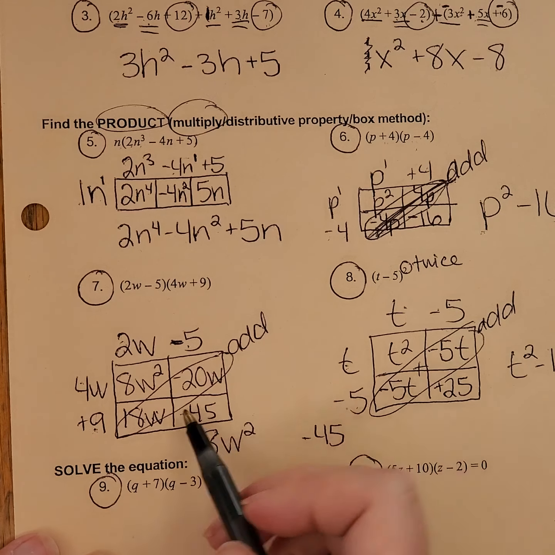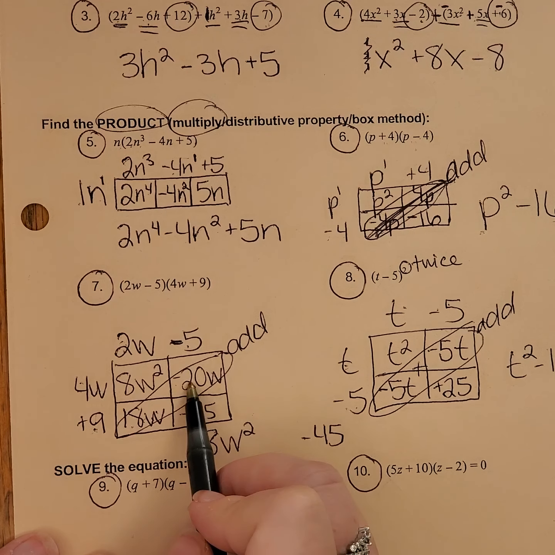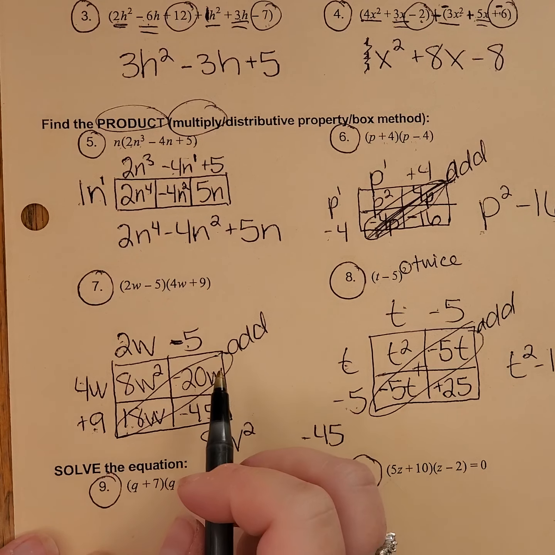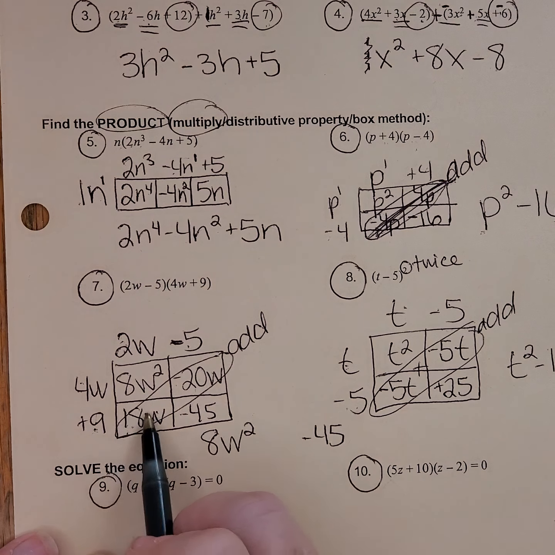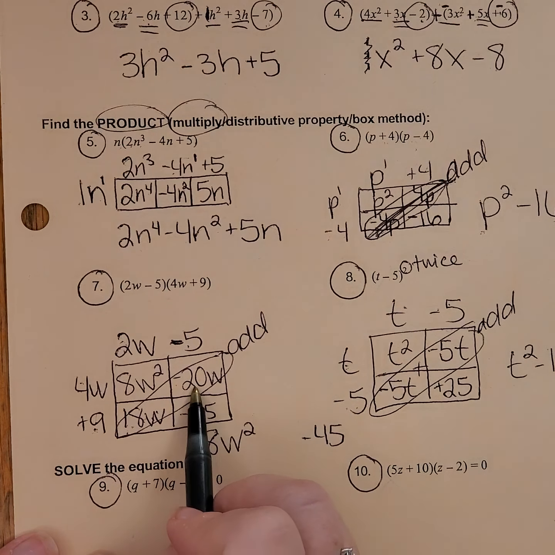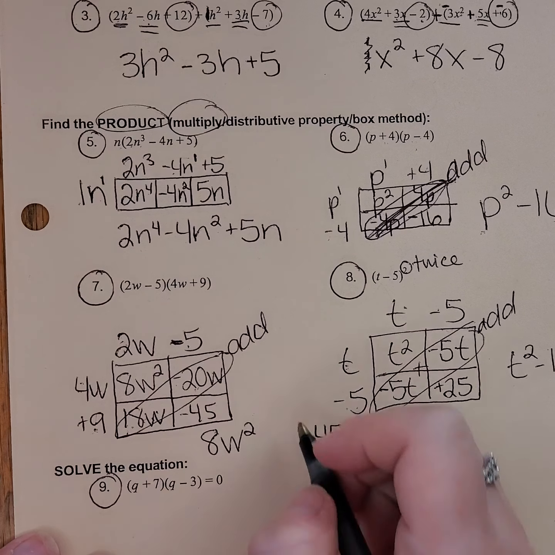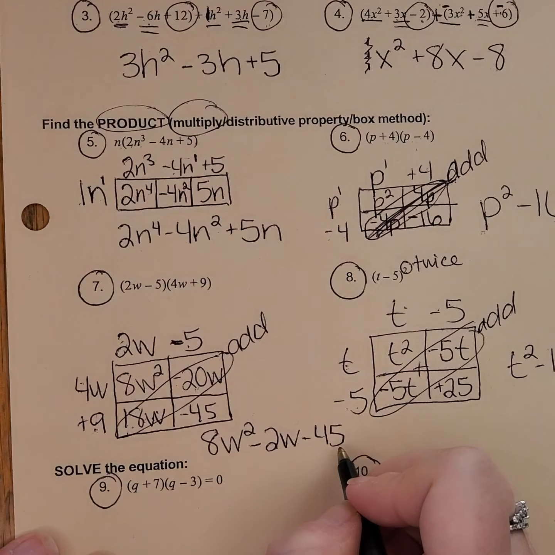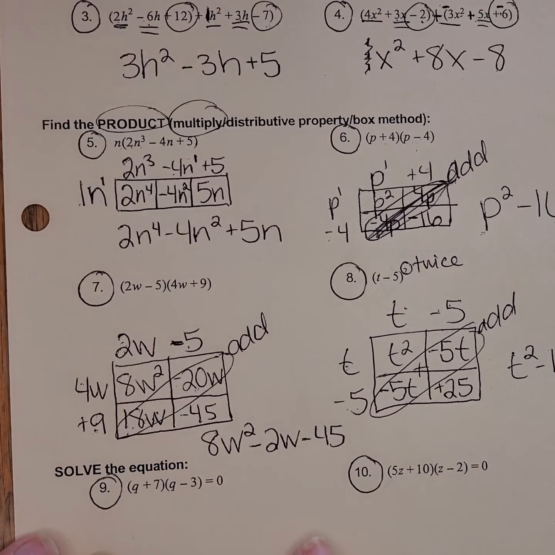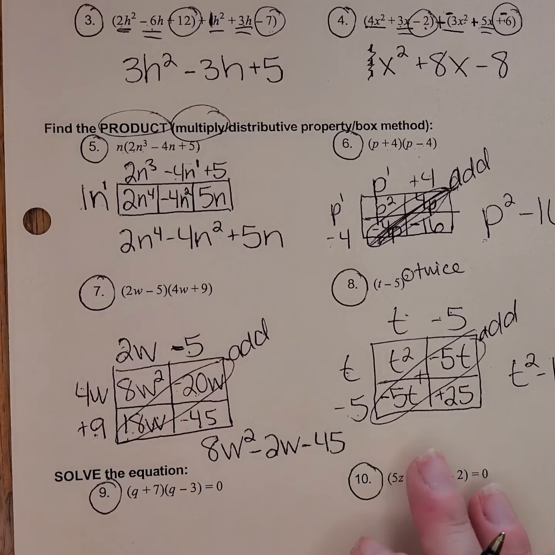So you're going to add them. 18 plus negative 20, or 18 take away 20, or negative 20 plus 18. It really doesn't matter the order. No matter what, you're going to get the same answer. So how I think of it is I have $18 in my wallet, but I'm trying to buy something that's 20. How much am I short? I'm short $2. So I'm going to have to borrow $2. So negative 2y, or negative 2w. And that's your answer for that one.